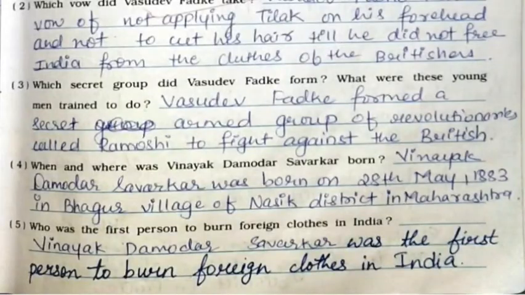Third one, which secret group did Vasudev Phadke form? What were these young men trained to do? Vasudev Phadke formed a secret armed group of revolutionaries called Ramoshi to fight against the British.